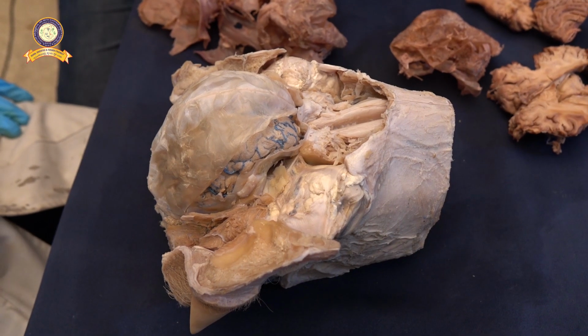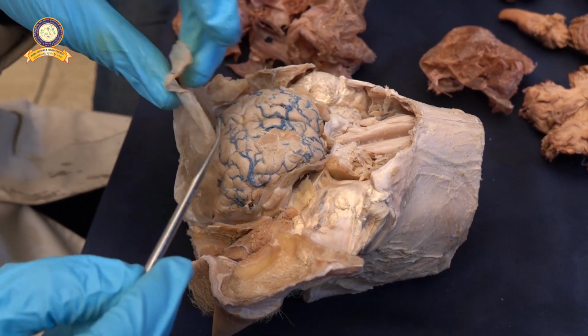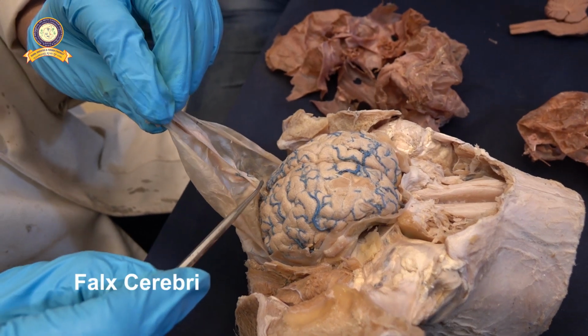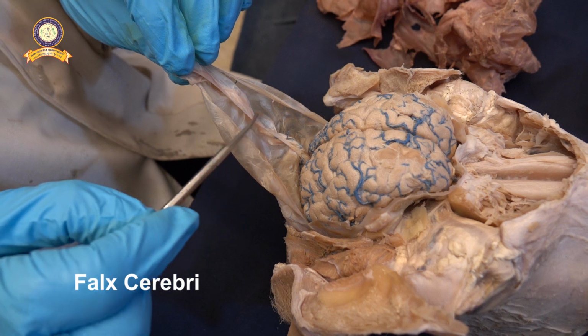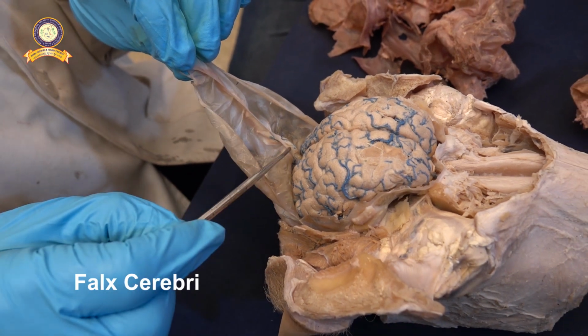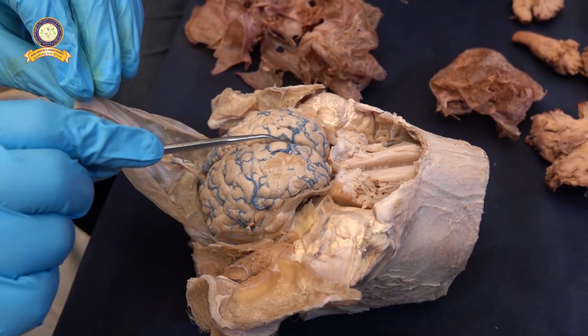The cerebral dura mater forms three internal folds which separate parts of the brain, the first of which is the falx cerebri. It is a dorsal sickle-shaped fold of dura mater that lies between the two hemispheres.